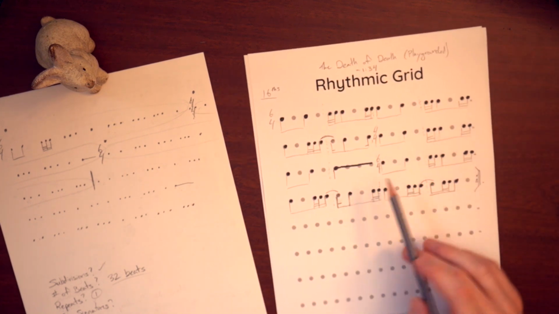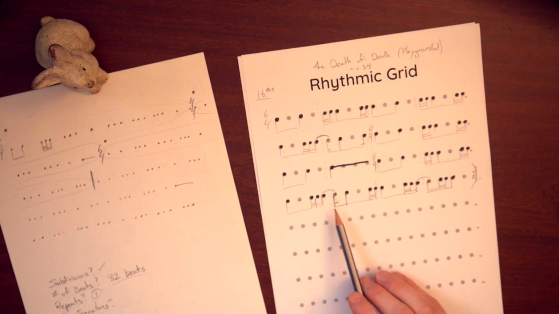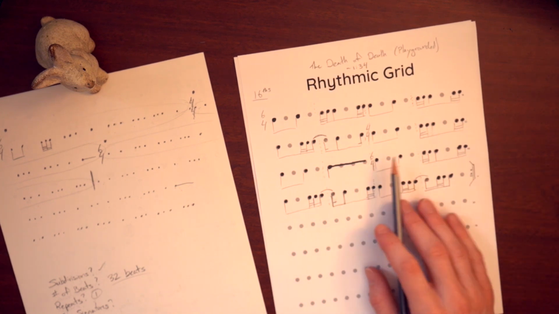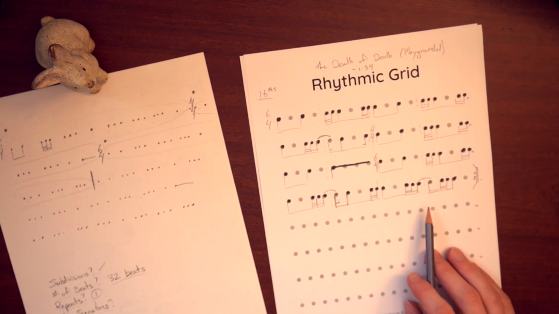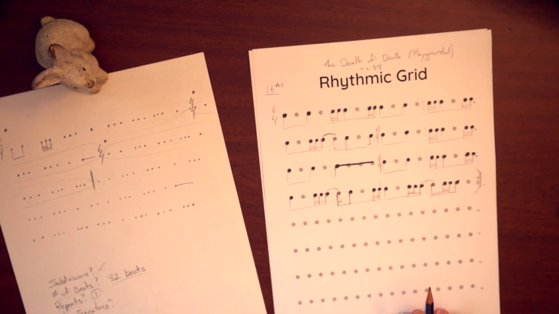Alright, so I've decided on doing a tie rather than adding rests and kind of isolated notes. I find this a little bit easier to read. And then from here, we can just add it into our software notation, and then we can have a playback track of it, and we're good to go. We've figured out the entire riff.